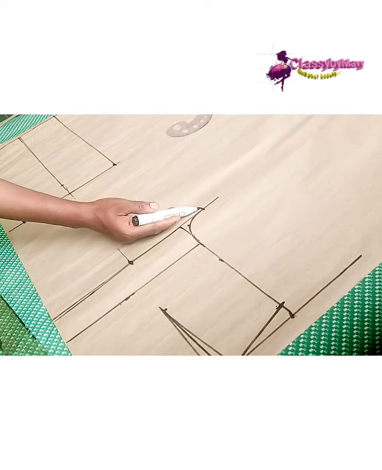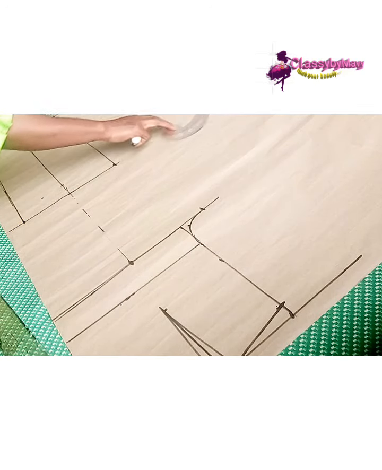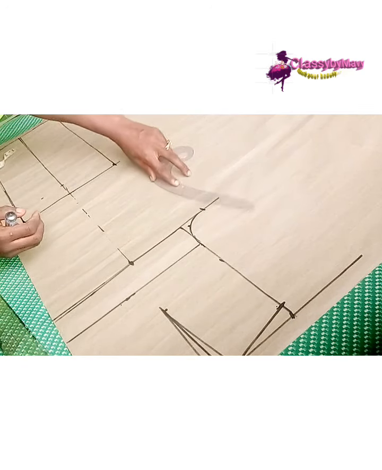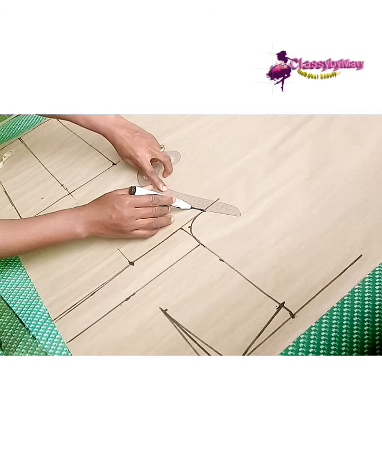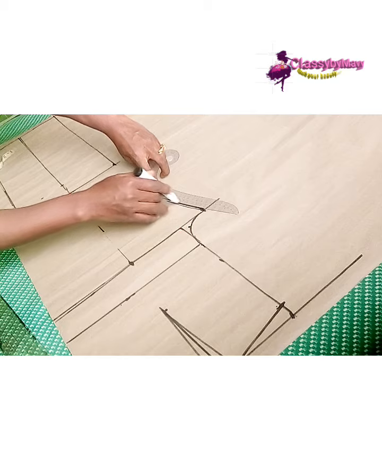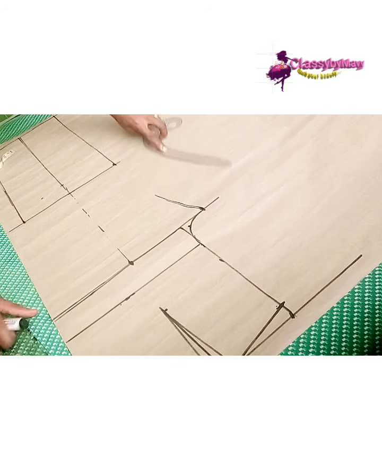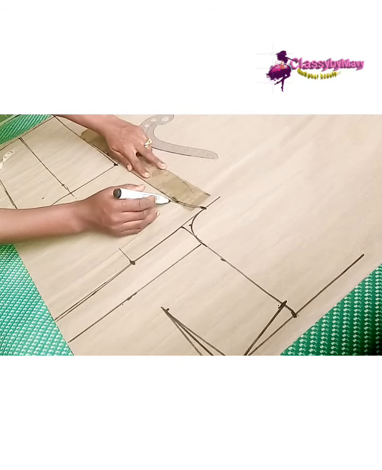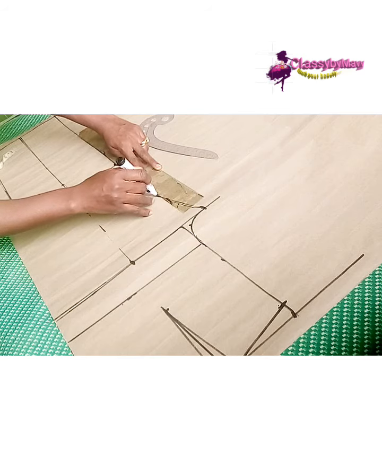Next is to connect it to the crotch depth here, to the crotch extension. I mean to say, you can use your curved rulers to get a very perfect line there, okay? And now you come straight.